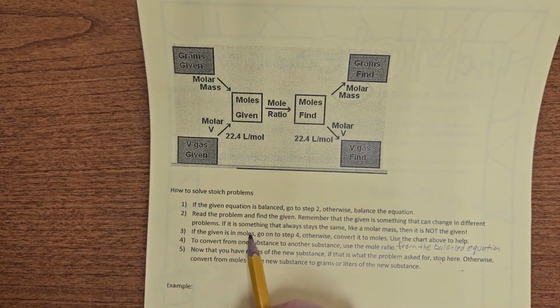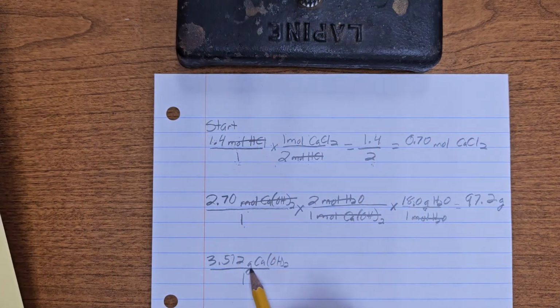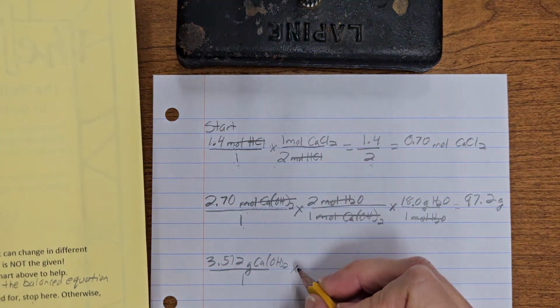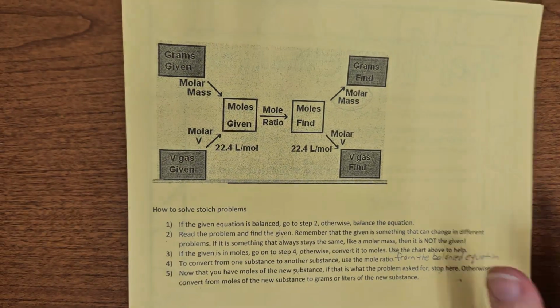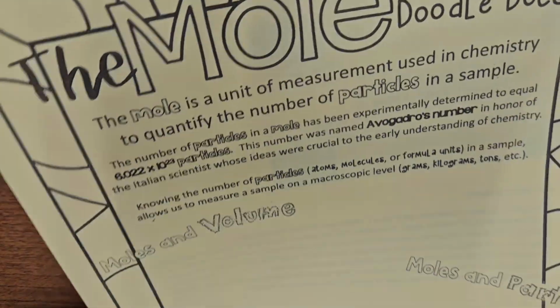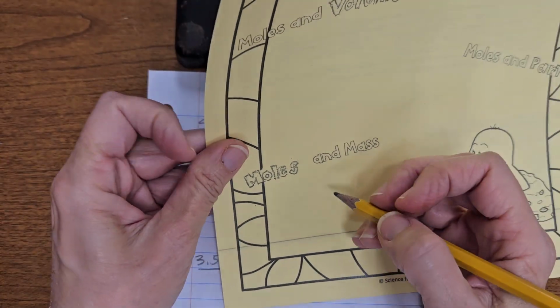If the given is in moles, go on to step 4, otherwise convert it to moles. My given is in grams, so I do need to convert to moles. How do I do that? Again, you can look on the front of this paper, and you should have filled out how to convert between moles and mass.